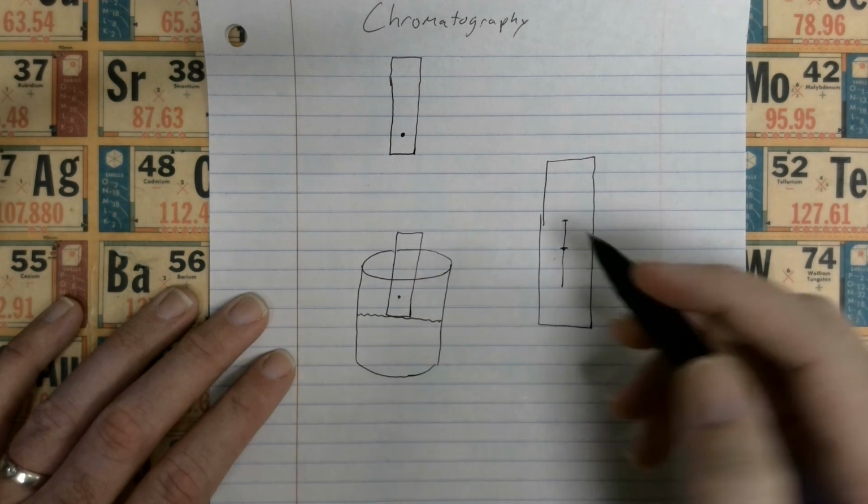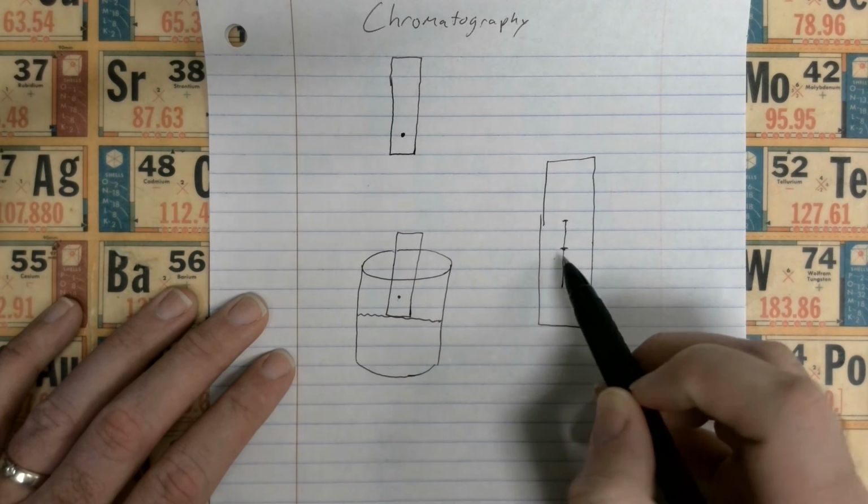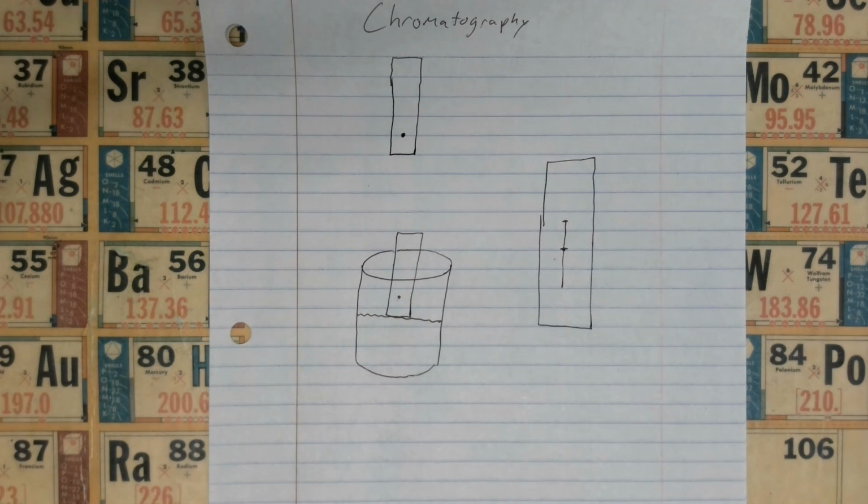But the difference in the distance that they travel is based on their interactions with the solvent, and how similar their properties are. The more similar the properties, the longer it's going to travel.